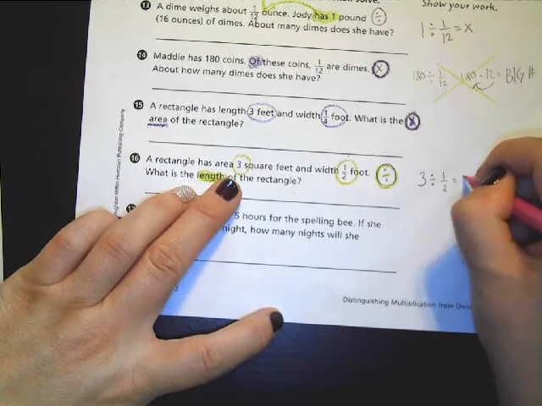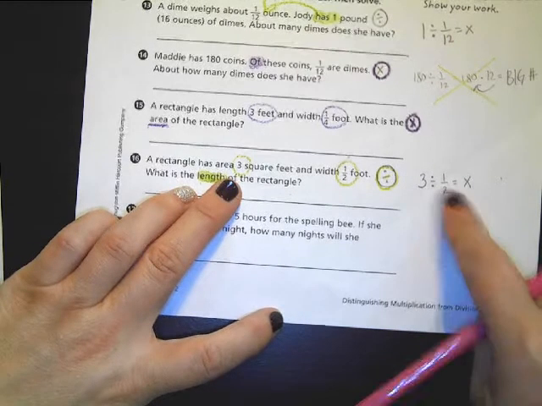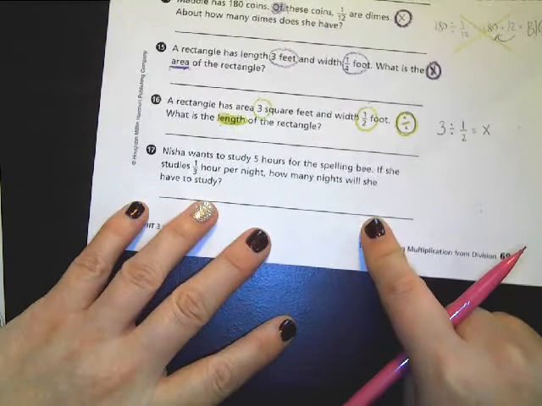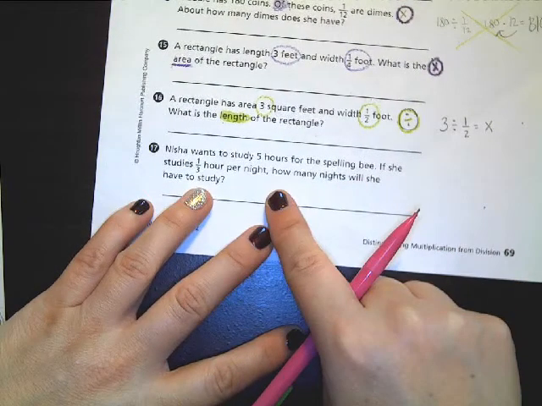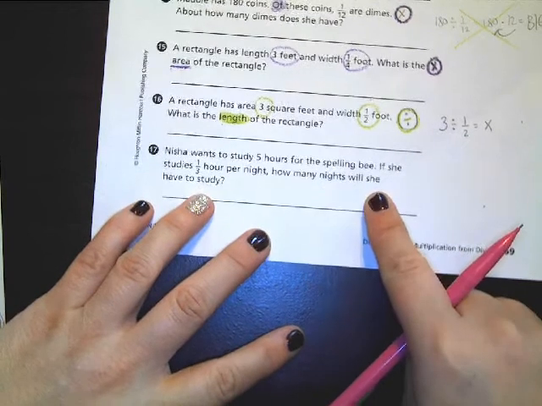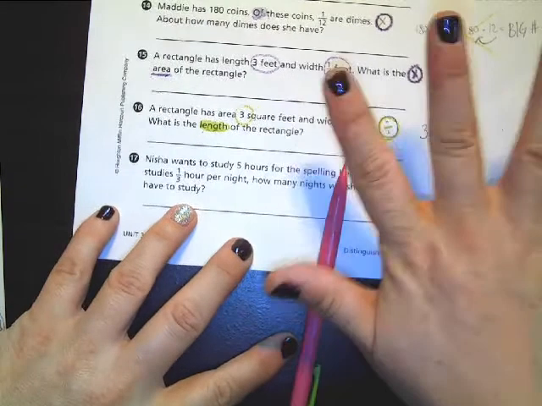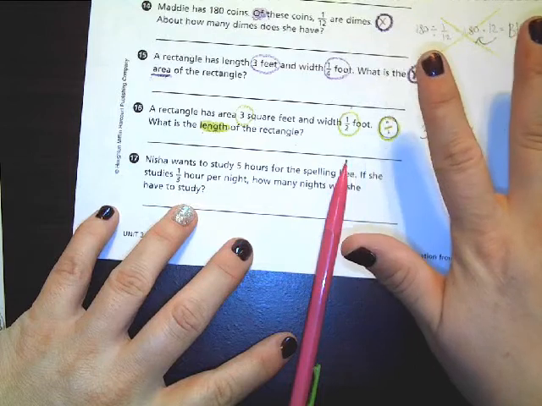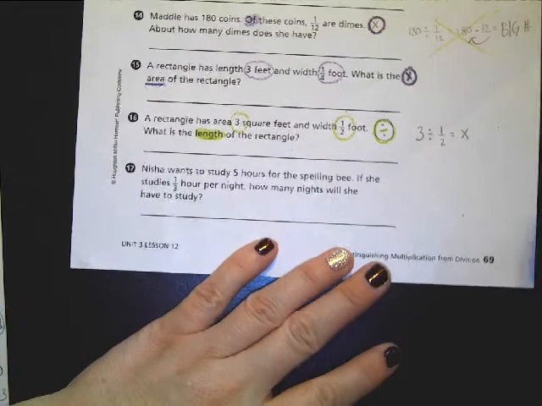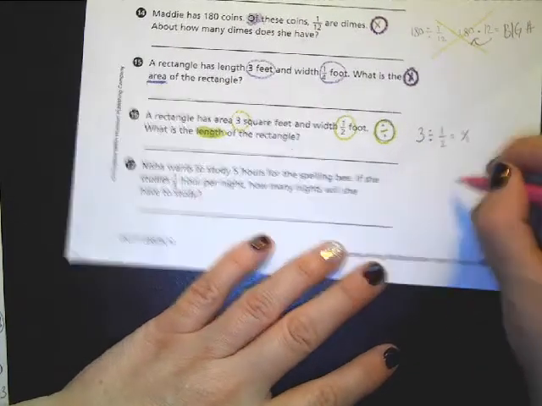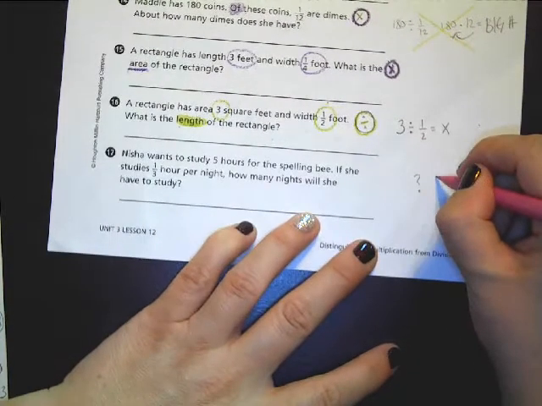So you take the area divided by the width, and you'll get the length. So let's write this one out as an equation. You take the area divided by the width. That will give you the equation. Number 17. Nisha wants to study for 5 hours for the spelling bee. If she studies 1/3 hour per night, how many nights will she have to study? So she wants 5 total hours, and she's only going to study 1/3 per night. So how many nights will she have to study?